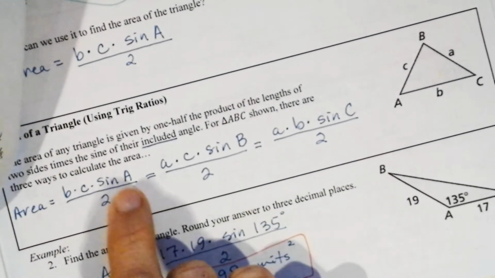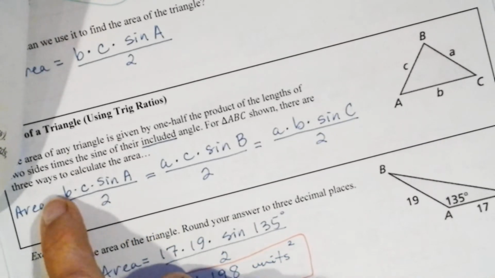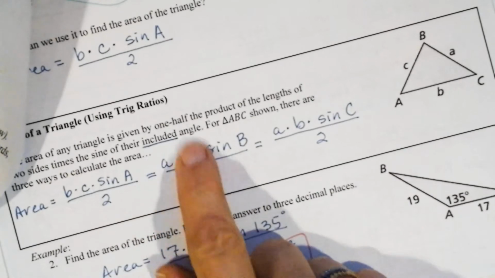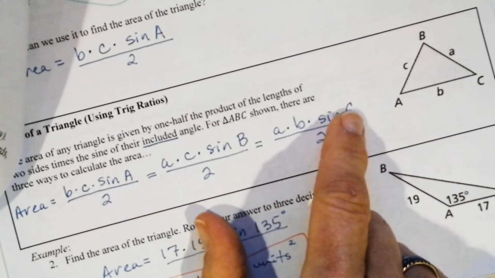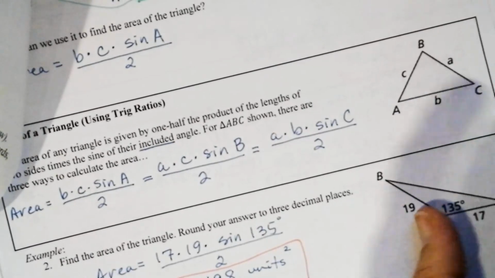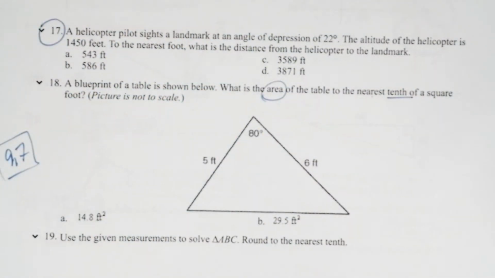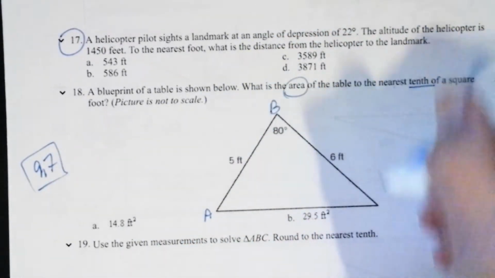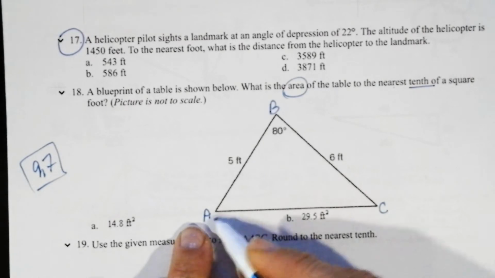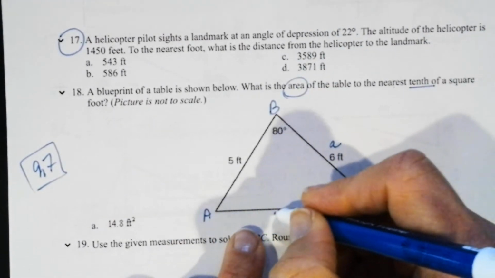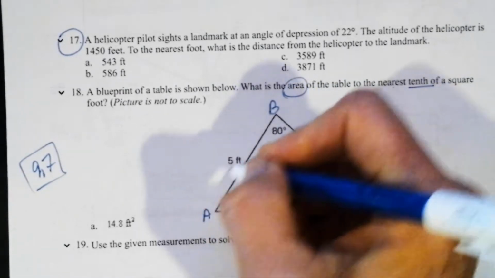So if you have angle A, it's BC over 2 sine A. If you have angle B, it's AC over 2 sine B. And if you have angle C, it's AB over 2 sine C. So let's figure out which angle we have, and then we've got that formula. If I call this A, and this B, and this C, then across from A is little a, across from B is little b, and across from C is little c.